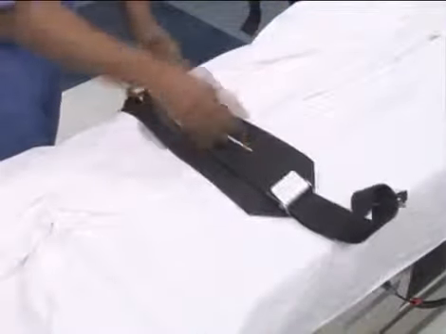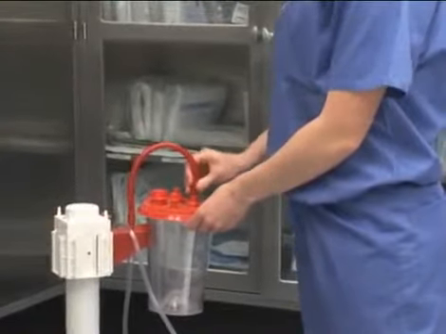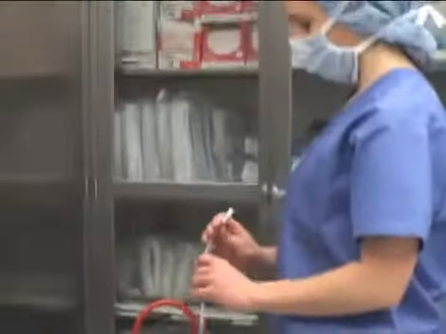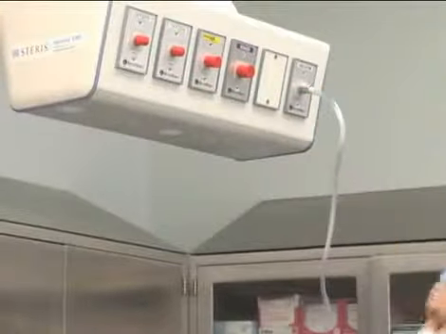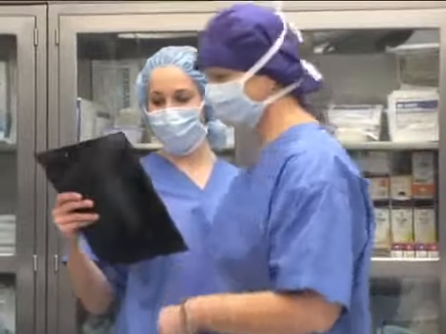Secure one end of the patient safety strap to the OR table. Connect suction tubing to the canisters, ensuring that the connections are tight. Pre-test the suction lines for adequate pressure. Gather diagnostic studies, such as radiographs, magnetic resonance images, or other data the surgeon needs during the case.